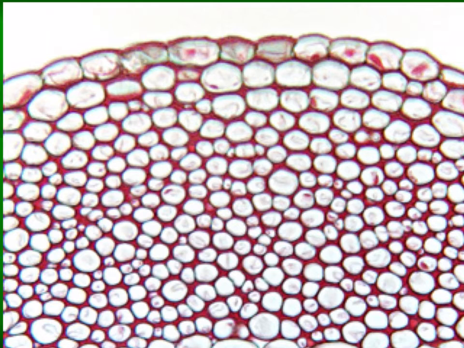How do we know that this is collenchyma? This is because the cells are round and the edges are thickened with cellulose. Now, what does collenchyma do? Collenchyma helps with support.